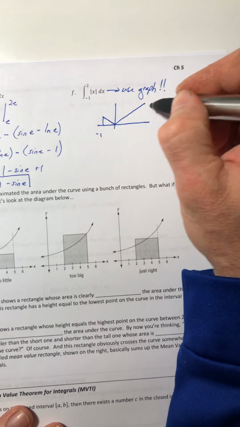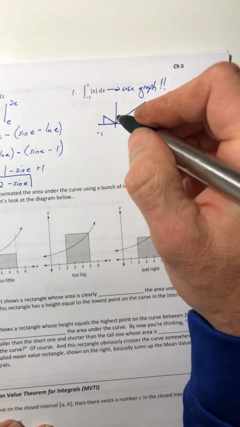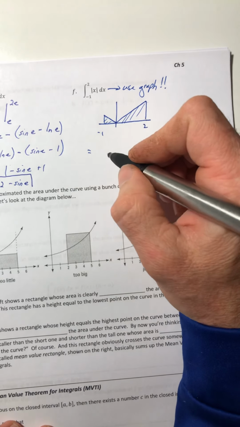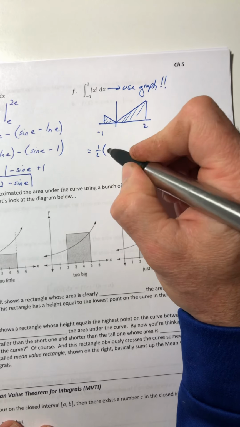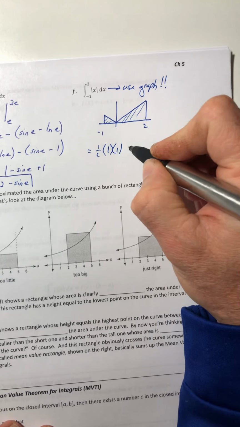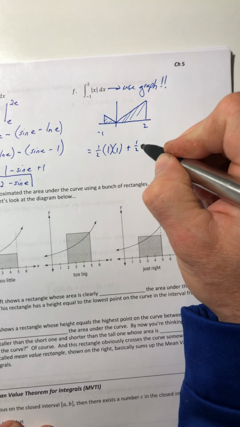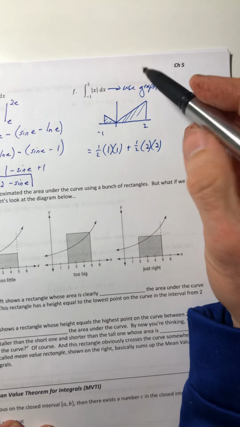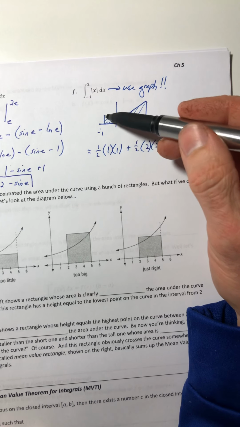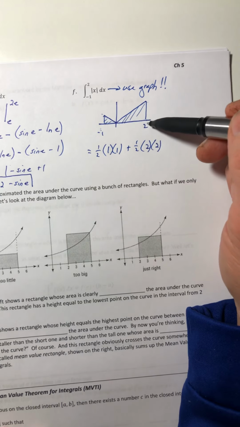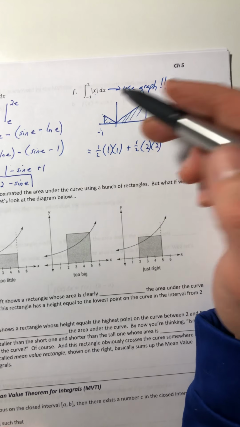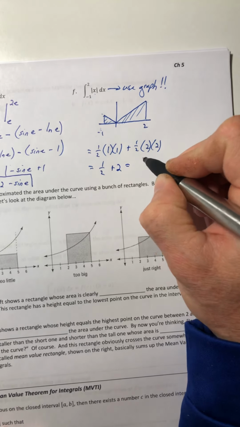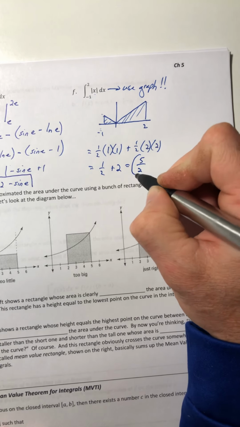Going from -1 to 2. So I got to get the area of each of these triangles. So the little one is 1/2 times base times height. The big one is also 1/2 times the base times the height. And remember, if you want the heights, you got to plug in the x values that go with them. So plug in the -1, plug in the 2, back into your function. So 1/2 plus 2, and that will give you 5 over 2.